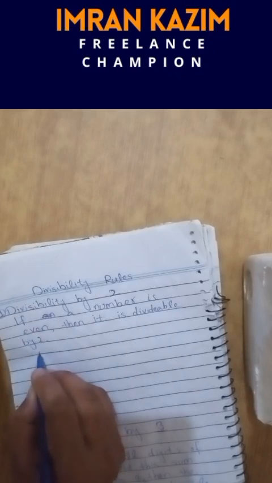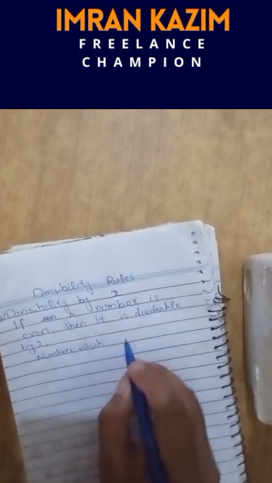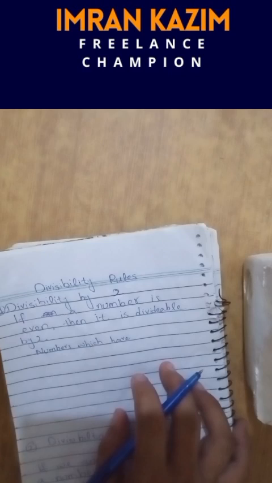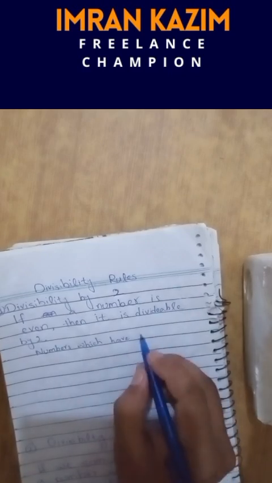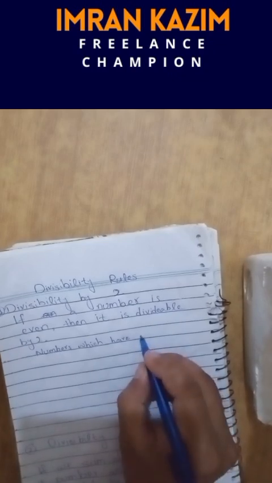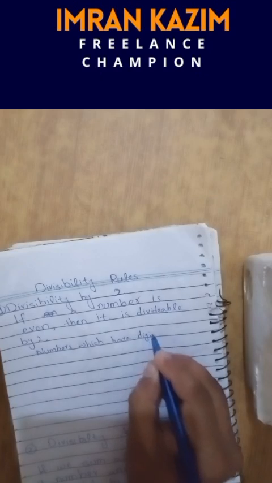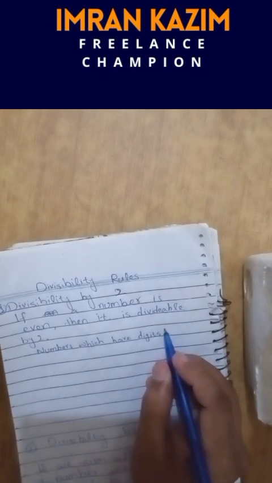Even numbers are those numbers which have digits. Digits mean each single value. Each single value in a given number is known as a digit. Numbers which have digits, and these digits are very specific.